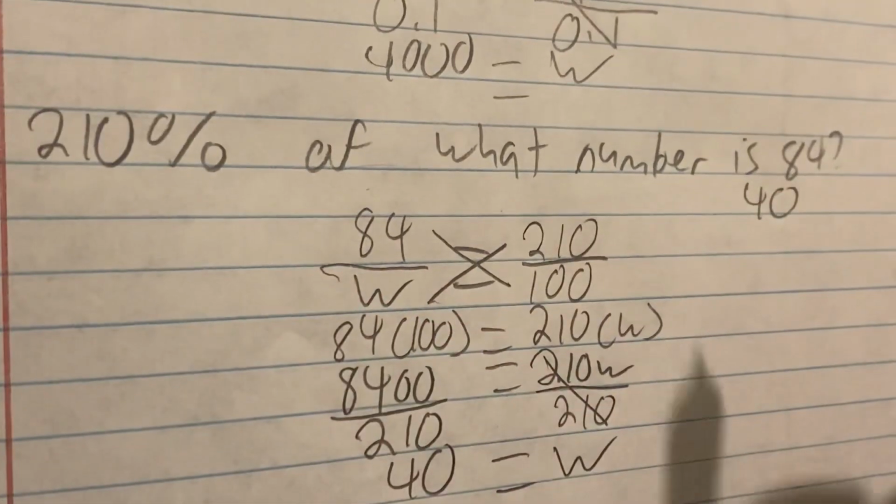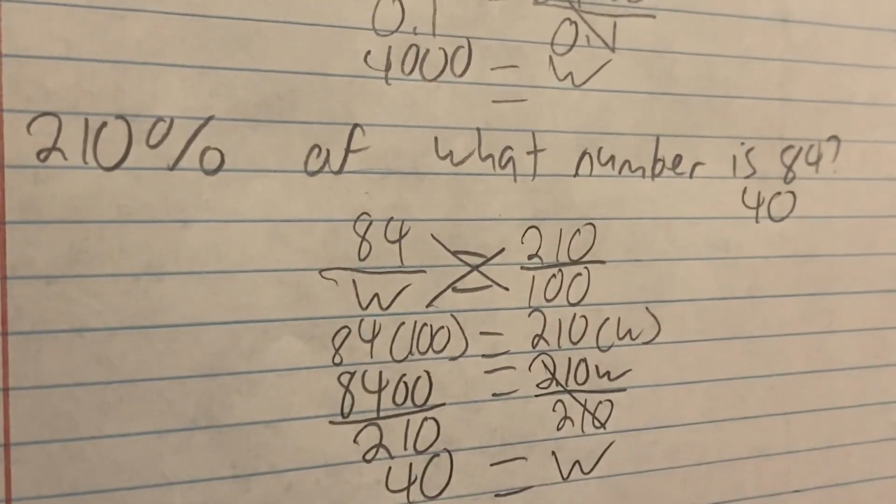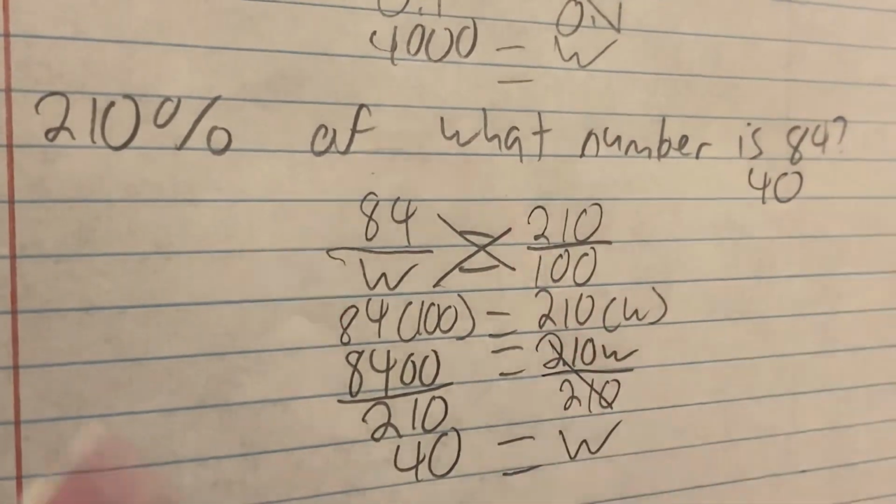I hope you guys learned all about how to work with percent proportions. I hope you understood it. If not, you can rewind it back.